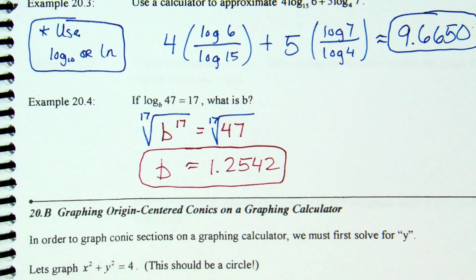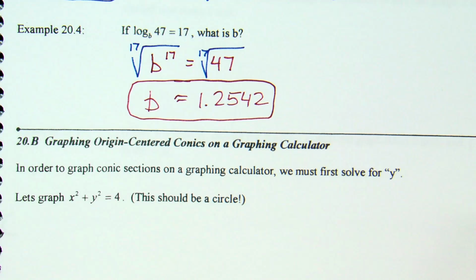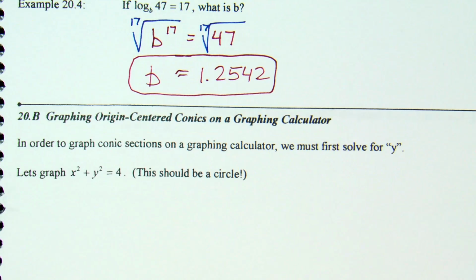So, first of all, we're going to try graphing x squared plus y squared equals 4. Now, it kind of already gives it away, but can you visualize what we're going to be graphing here? A circle centered at, no, centered at 0, 0, because there's no x plus or minus anything or y plus or minus anything, with a radius of 2. Okay, now, how do we get the calculator to verify that?